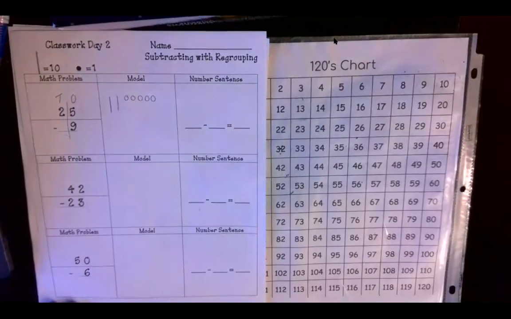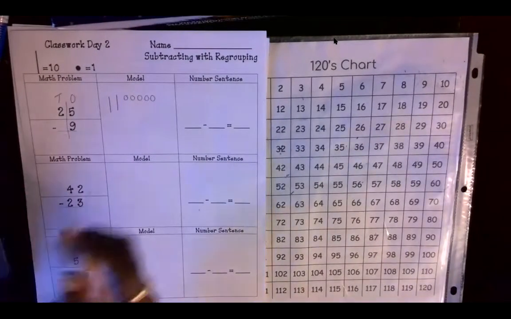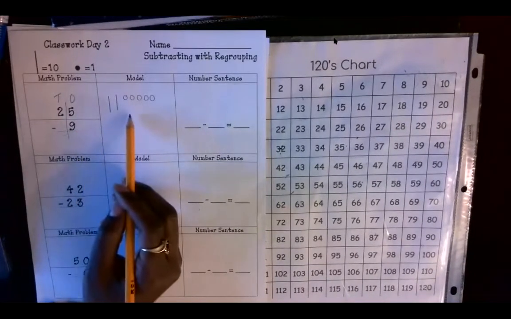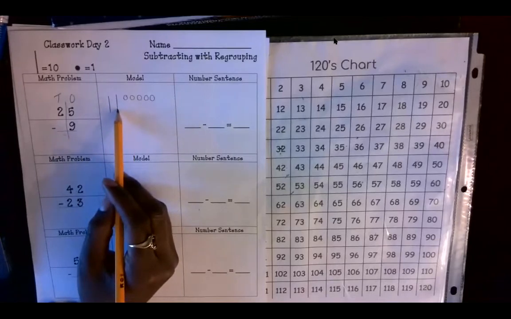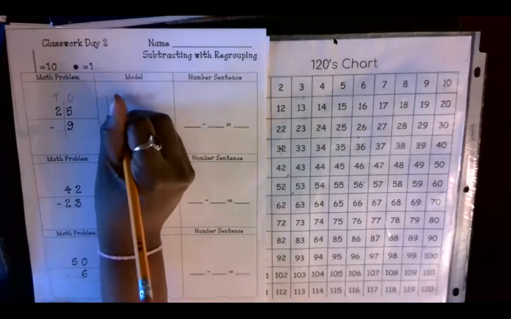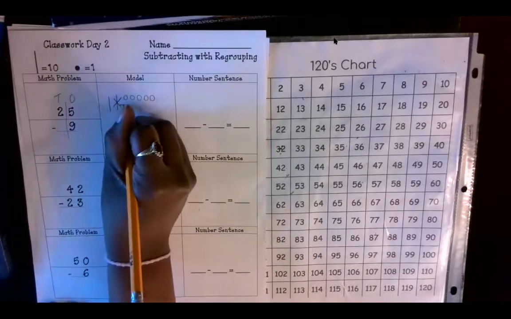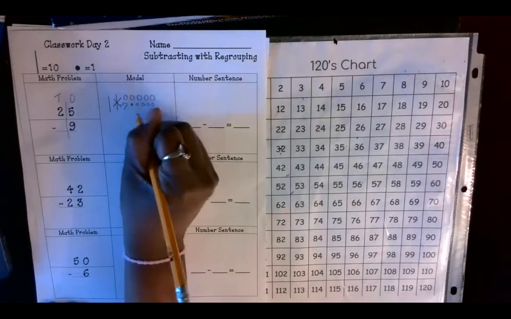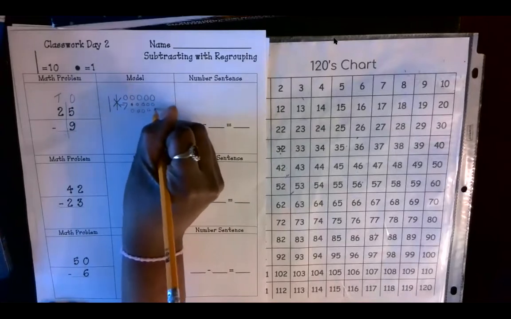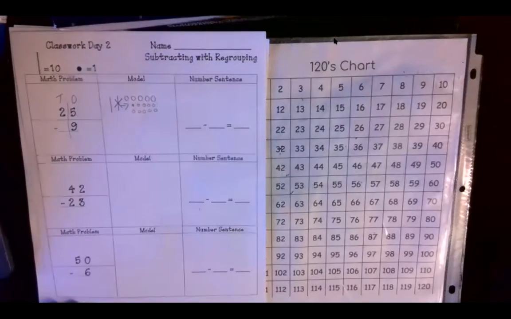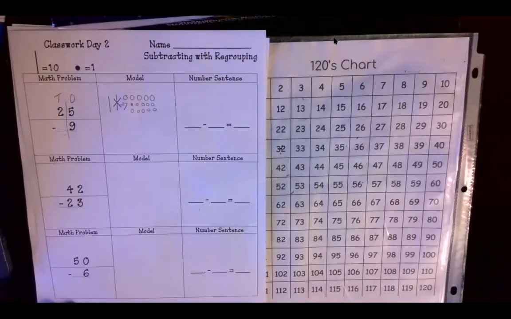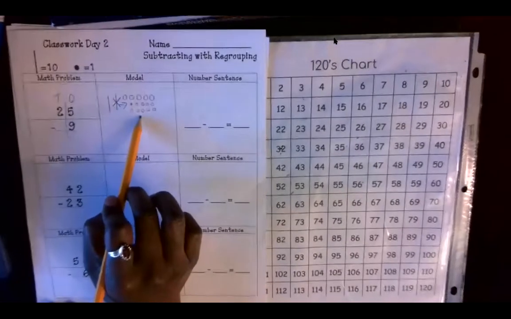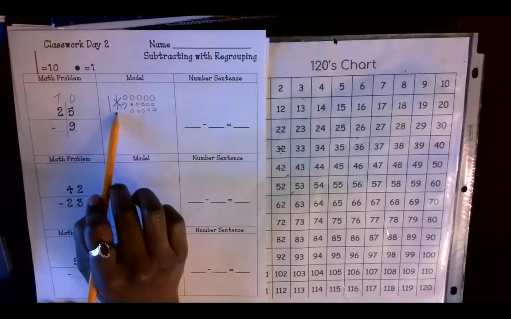There we go. All right, so if we start in the ones place, if I only have 5 ones here right now, I cannot subtract 9. I don't have enough. So I'm gonna go over here to my tens place. I'm gonna take a 10 stick and I'm gonna break it up into 10 ones. So 1, 2, 3, 4, 5, 6, 7, 8, 9, 10. Now I have 15 ones because I have my 5, 1, 2, 3, 4, 5. And here's the 10 that I got from breaking up that 10 stick.